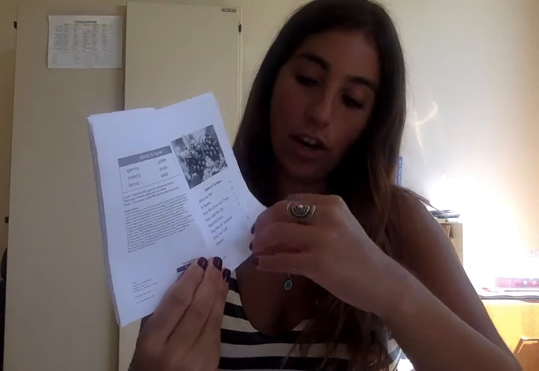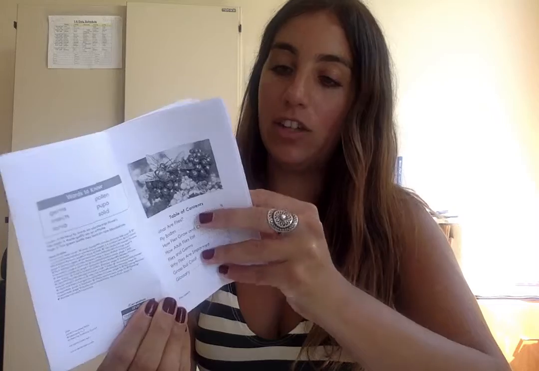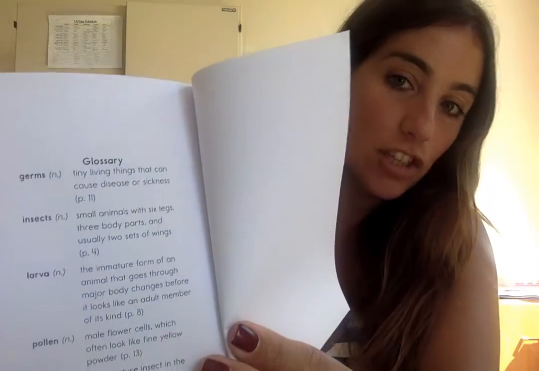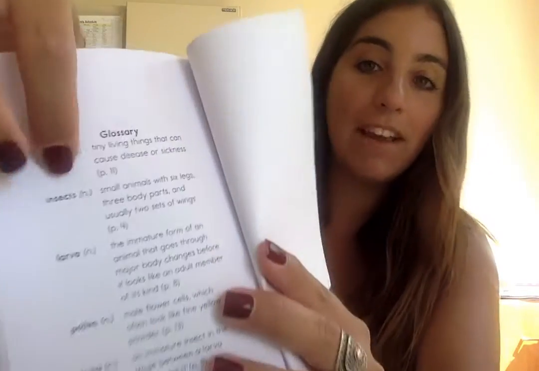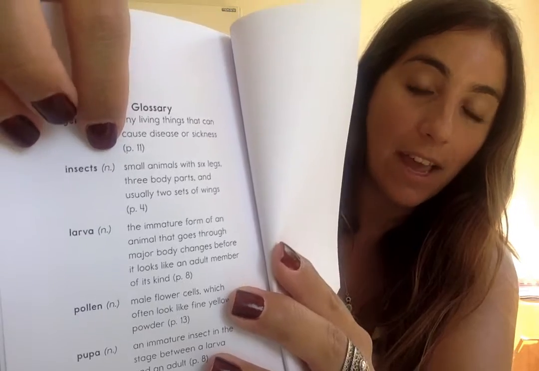If we turn our page, or actually go to the back of the book, we can look up the definition for germs, okay? Germs are tiny living things that can cause disease or sickness, and we can find that information on page 11.